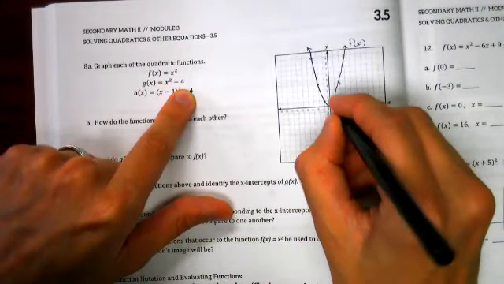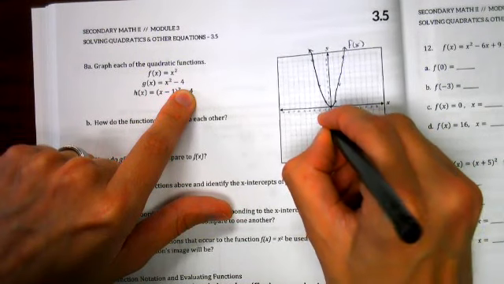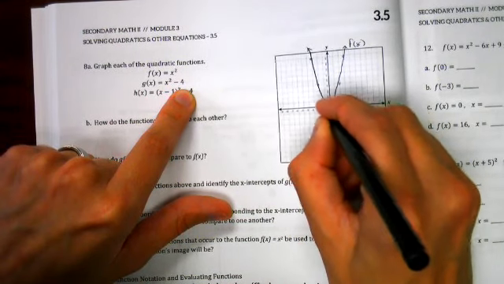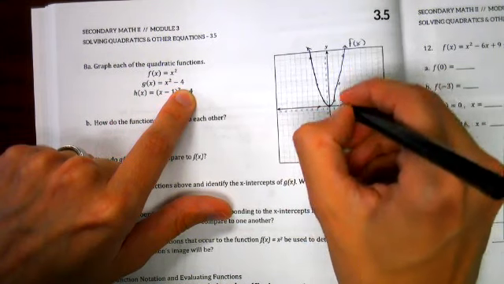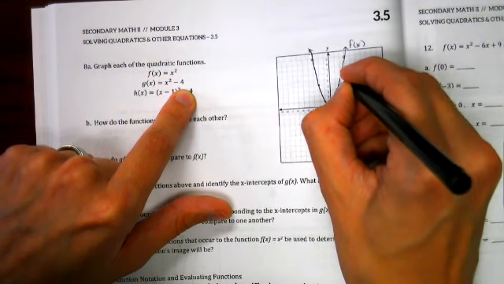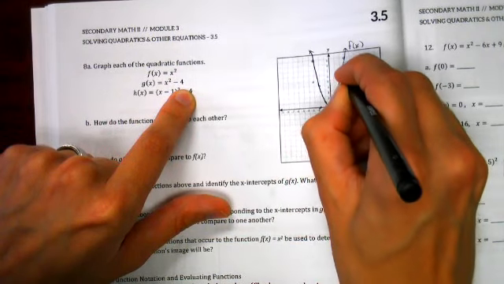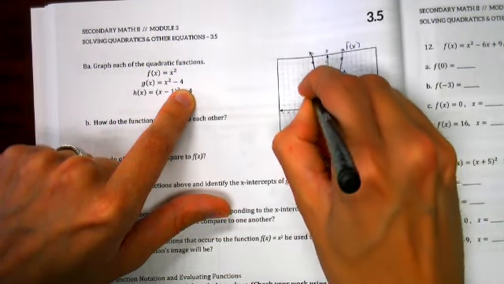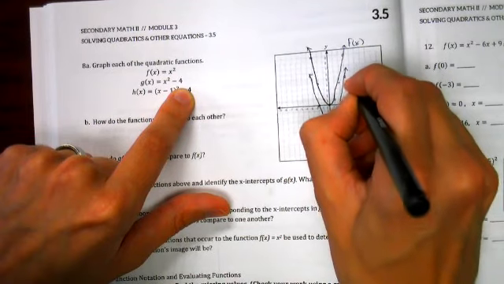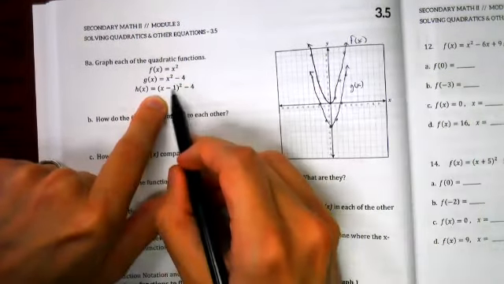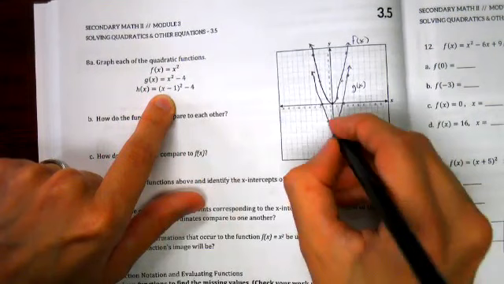Here. And h of x has this minus 1, which means that everything moved to the right one.